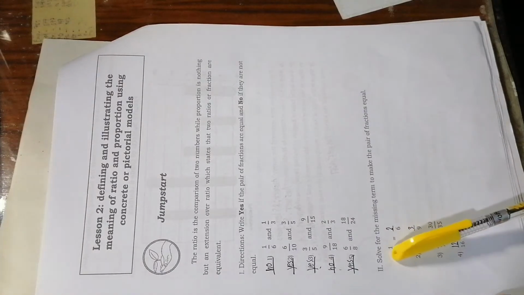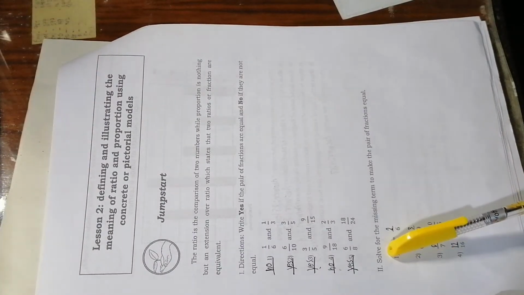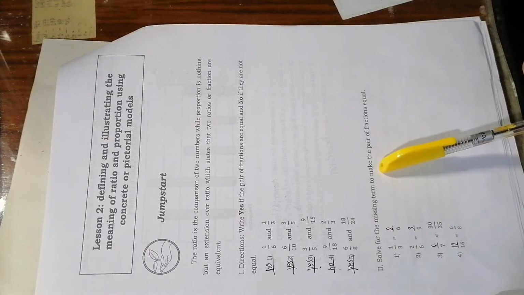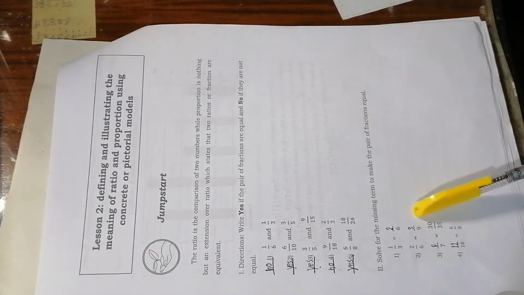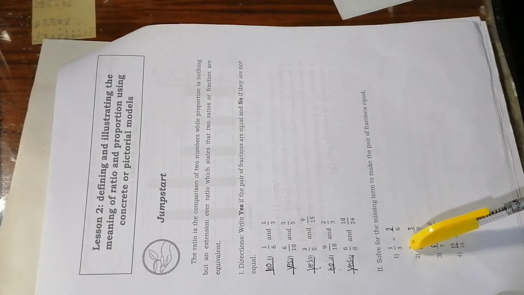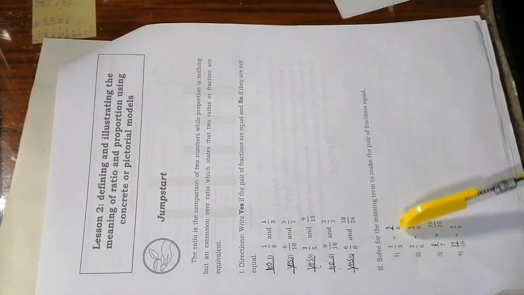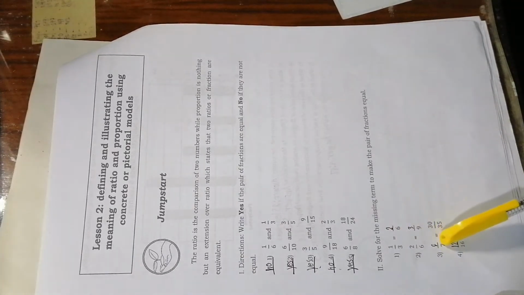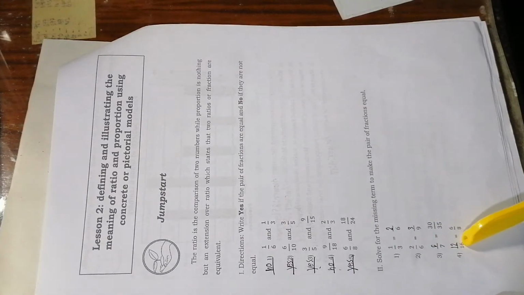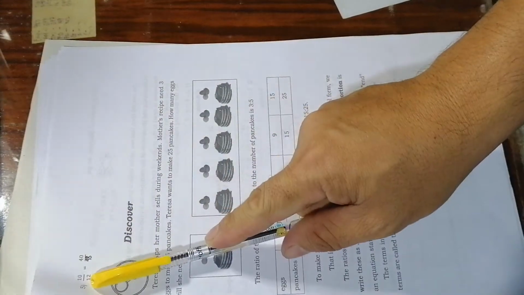Pair of fractions. And dito sa test 2, solve for the missing term to make the pair of fractions equal. So, 1 over 3. So, pwede may mag-given yan. Yan nila yung mga sulat na ballpen. Yan na yung sinagot ko. Okay? Next pa tayo. So, ito yung number 5. Okay. Next.